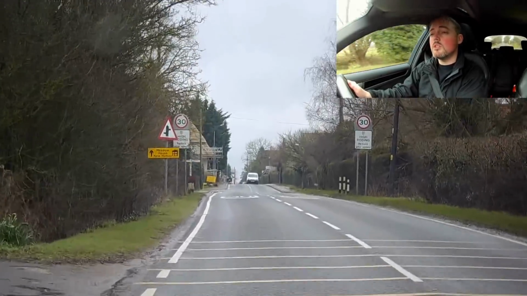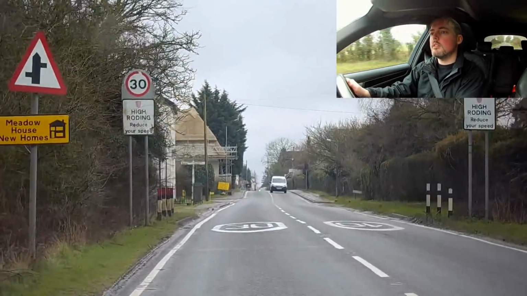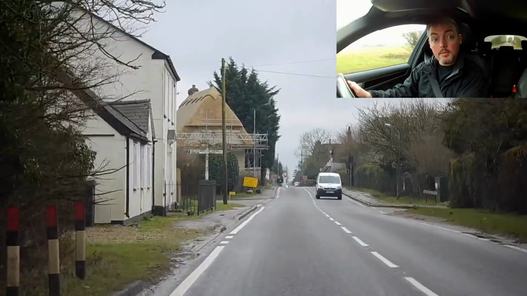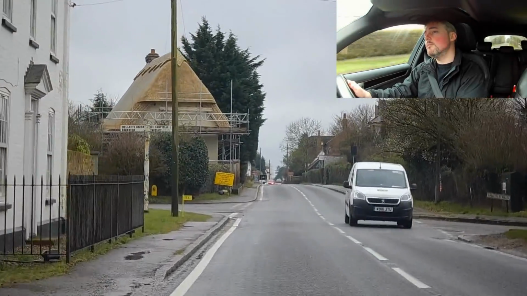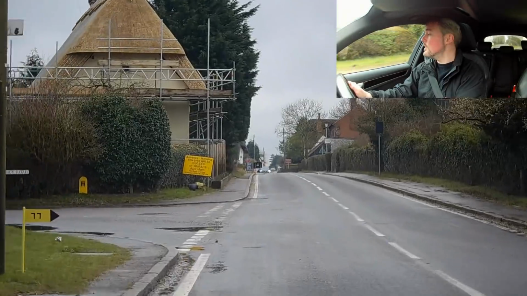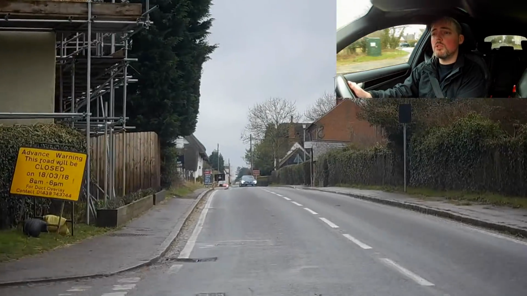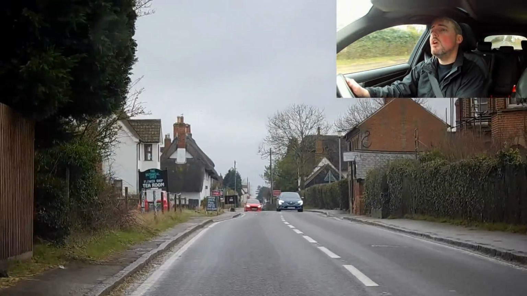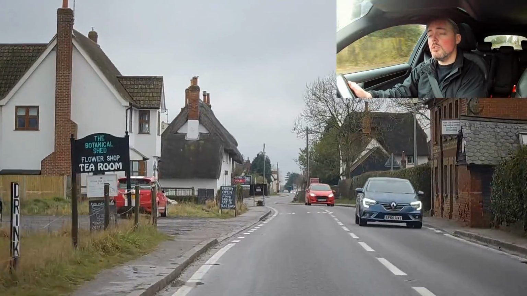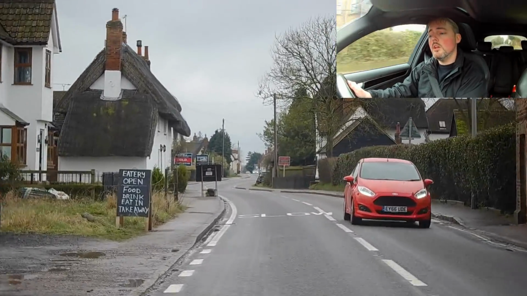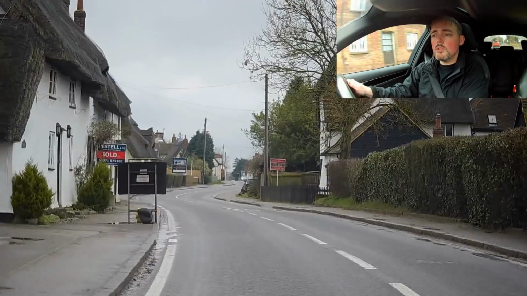I can do this one on acceleration sense. Just gently off the accelerator, nice and early, and I'm into the 30 at 30. Roadcraft defines acceleration sense as the ability to vary your vehicle's speed in response to changing road and traffic conditions by accurate use of the accelerator, so you use your brakes less, if at all. It's maintaining 30 through this single carriageway.